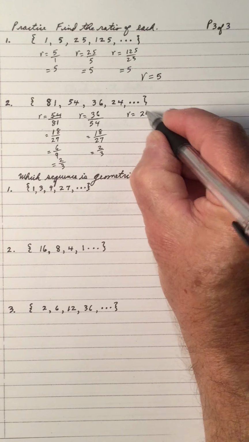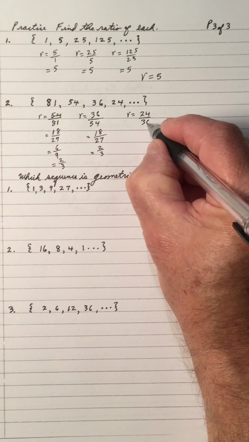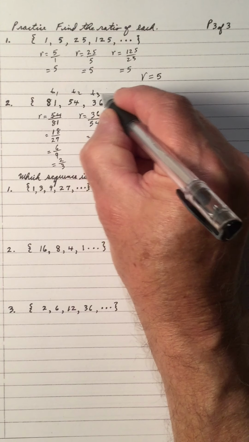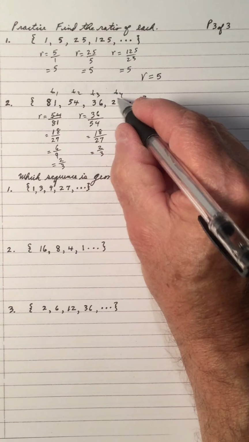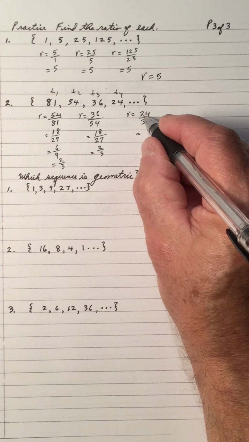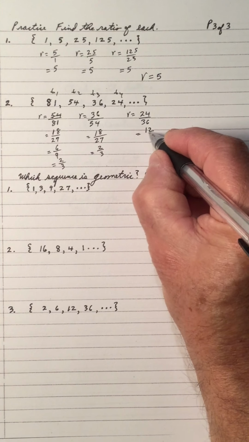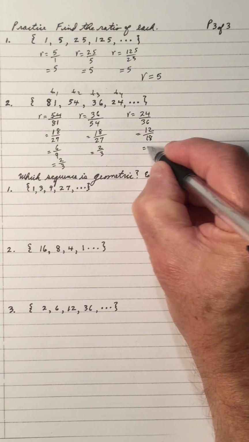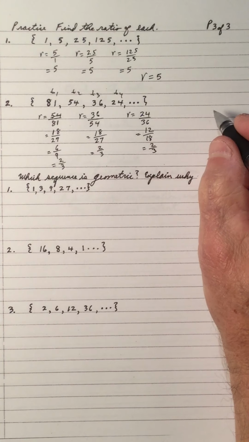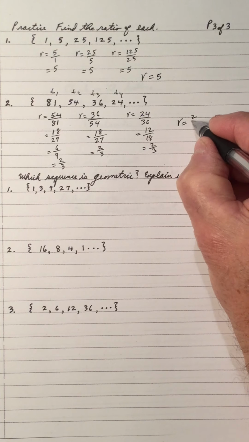So T4 over T3, remember that's T1, T2, T3, T4. So T4 over T3 is 24 over 36. Divide by 2 because it's even, so that's 12 over 18. And divide by 6, you get a 2 and a 3. And the ratio is 2 to 3.